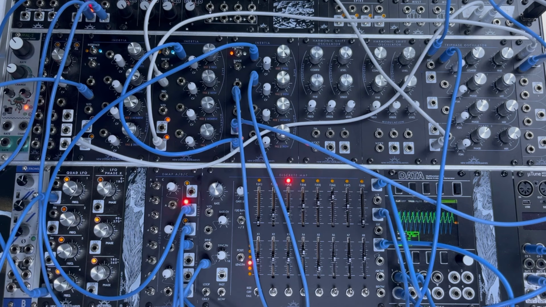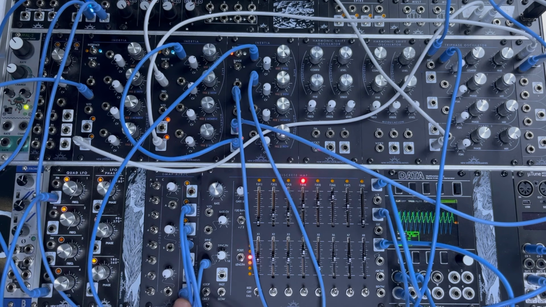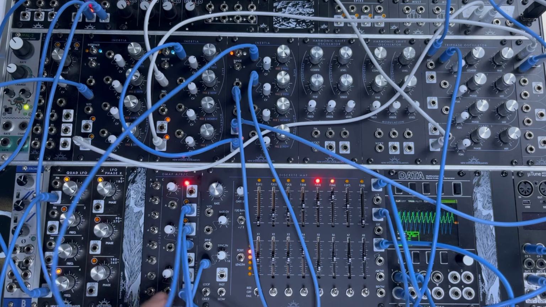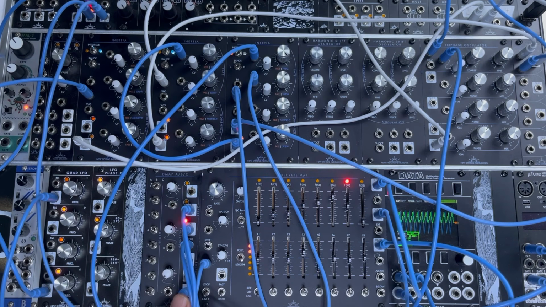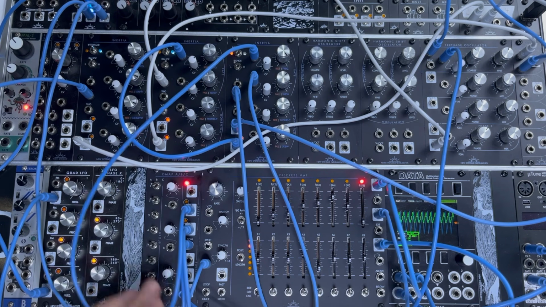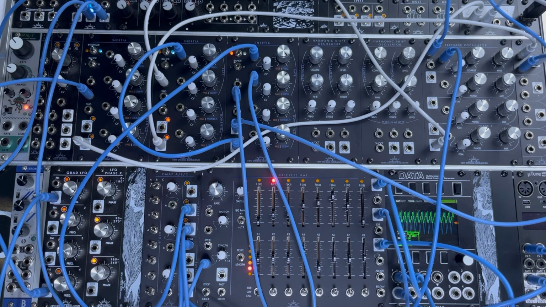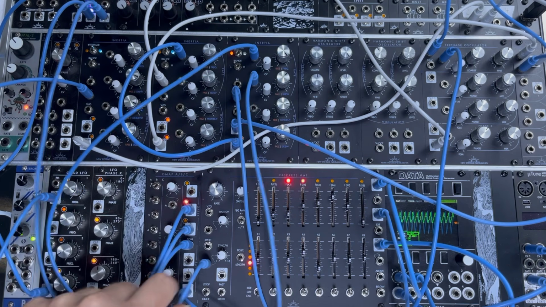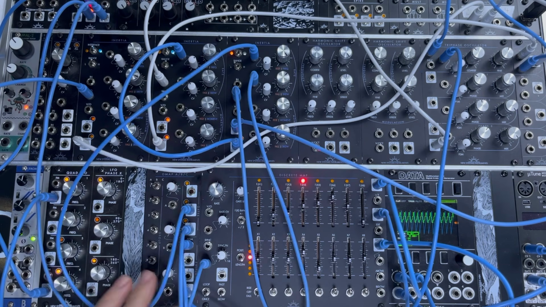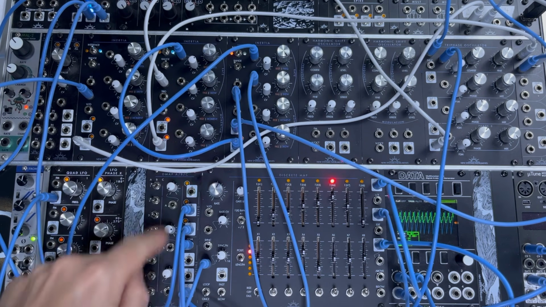The other thing this patch is doing is making use of the ABC expander to sequence changes in the timbre of the sound. The ABC expander groups the stages into 3 groups, A, B, and C, produces a per group gate, and connects a sequential switch according to the group setting. It also groups threshold CV, but we aren't using that in this patch.